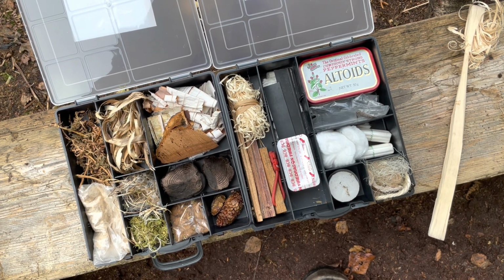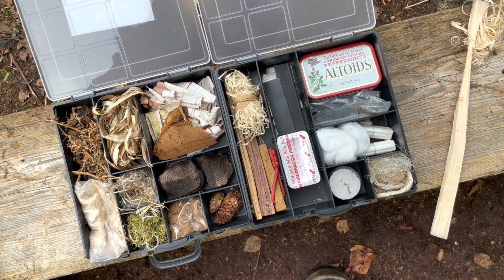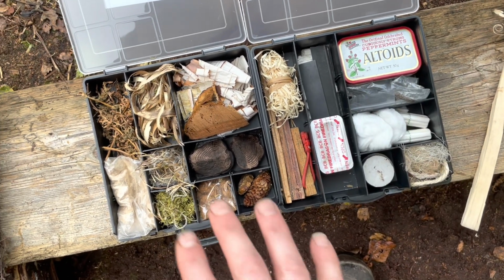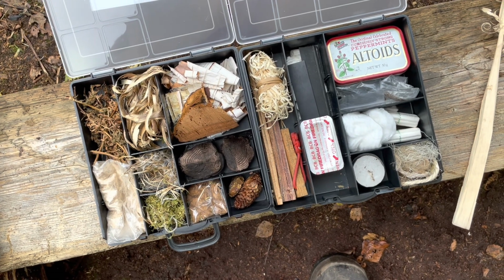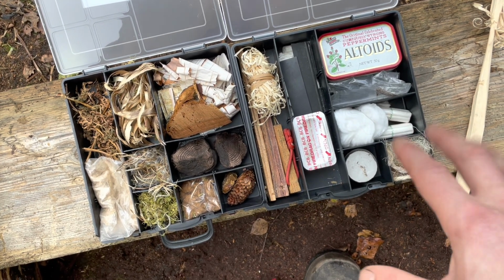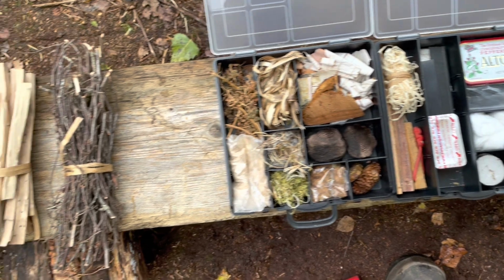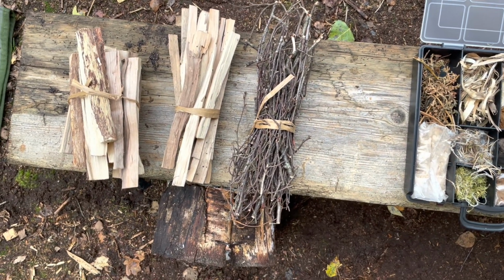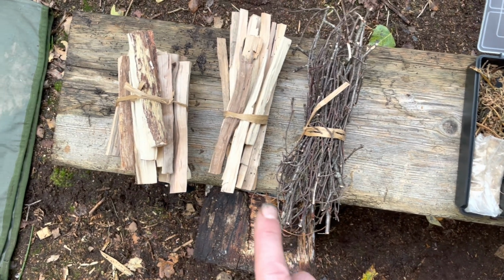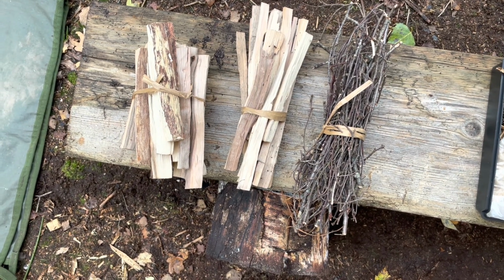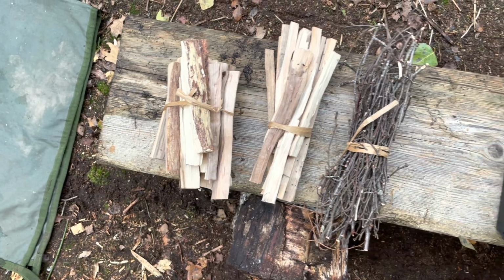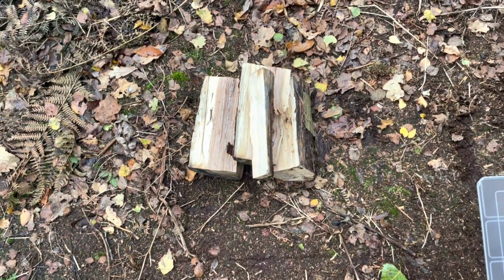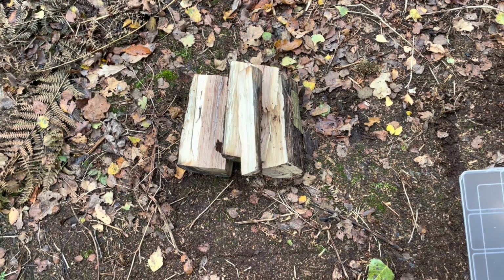So as far as tinder is concerned, there's lots of different tinders that we can utilise. Some are man-made and some are natural. And once we've got the fire lit with those natural materials or man-made materials, then we can move on to our kindling. So smaller pieces of wood, small branches, then finger sized pieces of wood and then thumb sized pieces of wood to get the fire going before we start using our bigger logs and fuel.